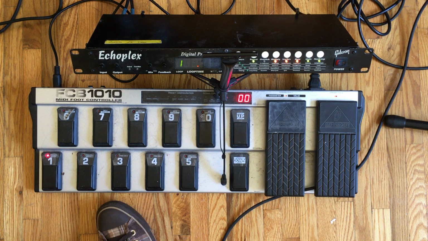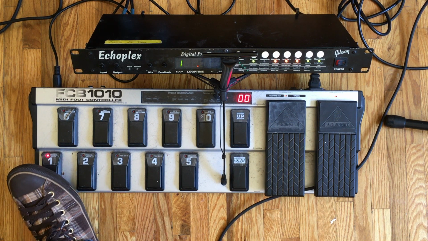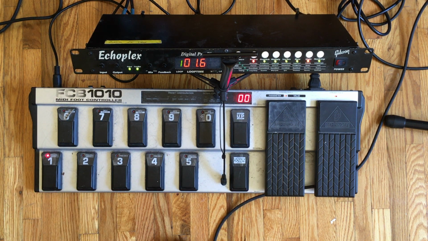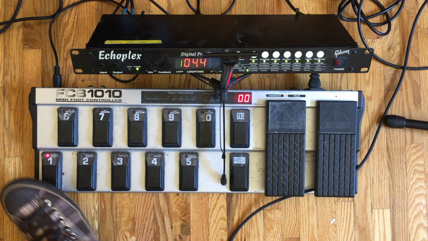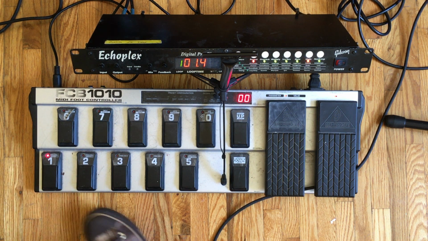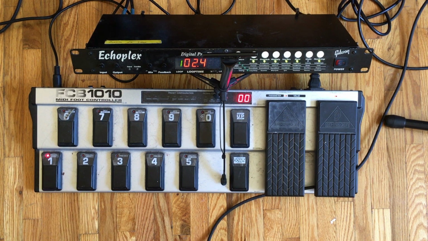Record is by default set to toggle. That means you hit it once, it starts recording, it's going to keep recording until I hit it a second time, and then when I hit it the second time, that stops it. So it's a toggle-based function. You hit it first to activate the function, you hit it a second time to deactivate the function.